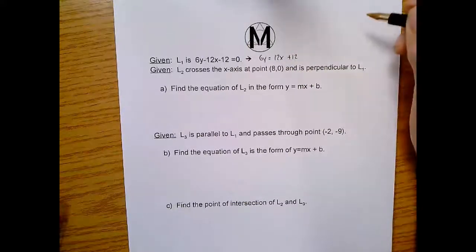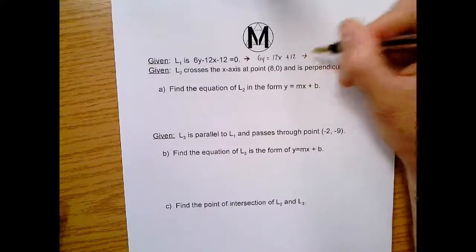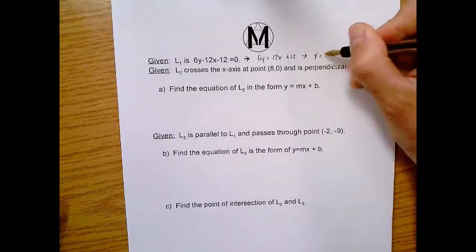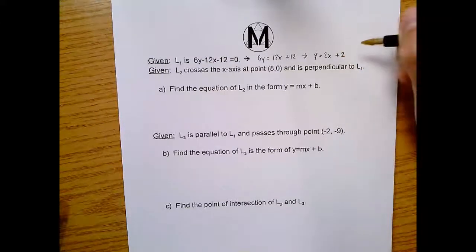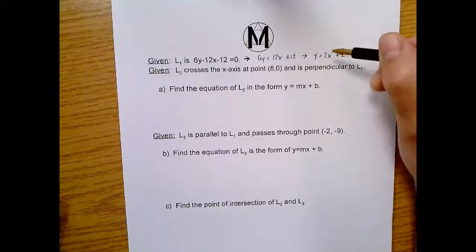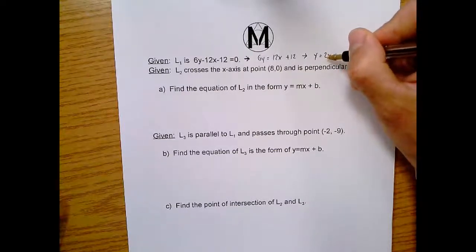I'm going to divide everything by 6 to get y all by itself. So I get y is 2x plus 2. Great, that tells us that the slope of L1 is 2.